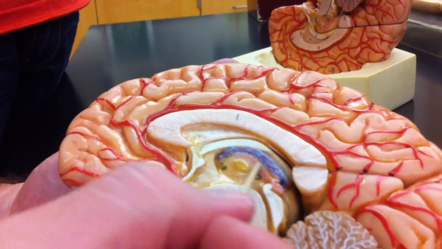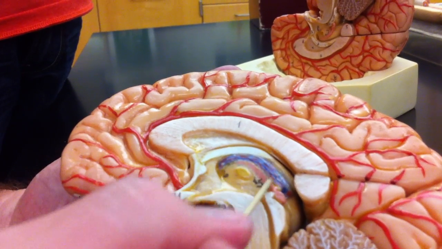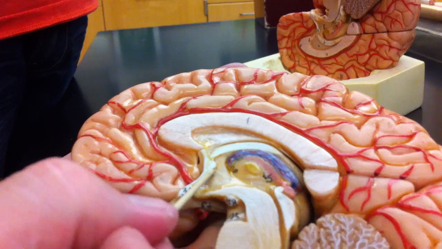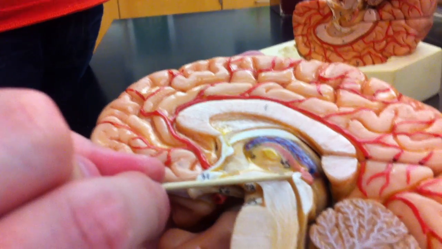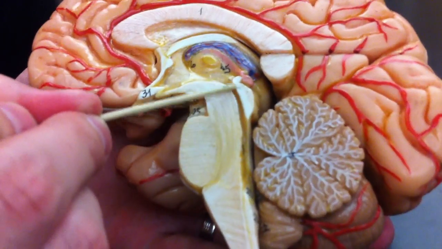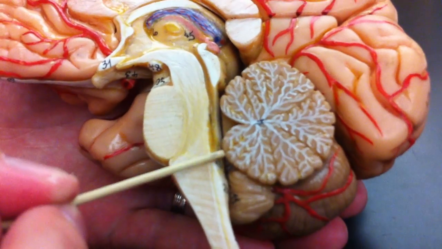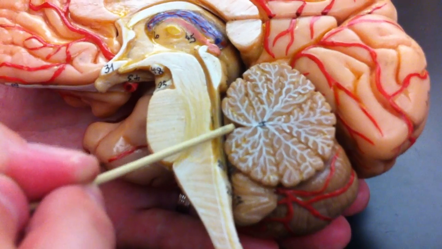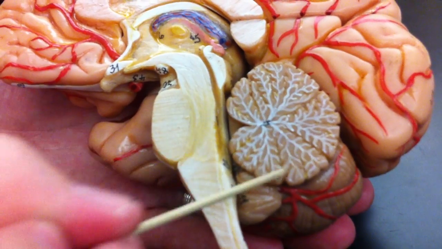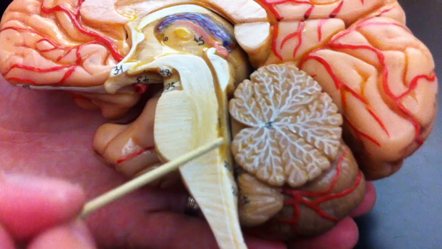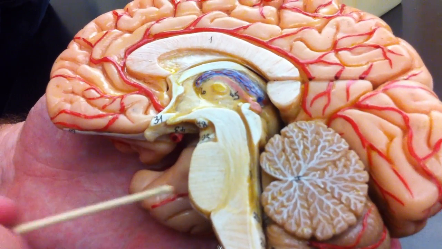The space that you see running through here is the third ventricle. So we're looking at the third ventricle. And the third ventricle has the cerebral aqueduct. So you can see the cerebral aqueduct running through the midbrain. And then it opens up into the space that we call the fourth ventricle, right here between the pons and the cerebellum. And then this would continue down eventually as the central canal running through the spinal cord.